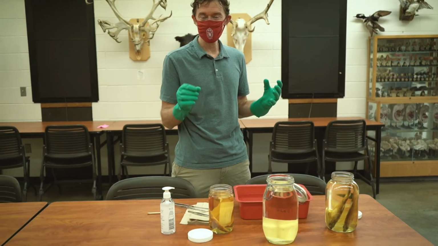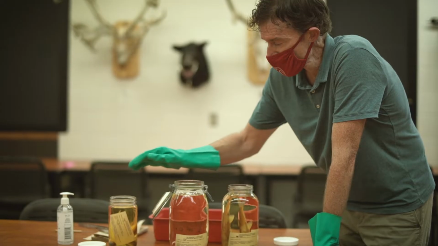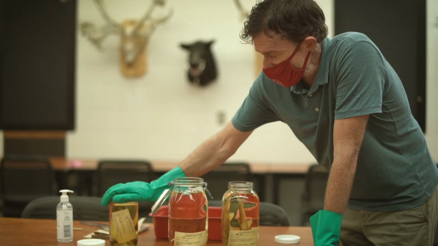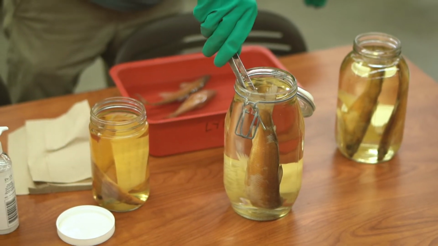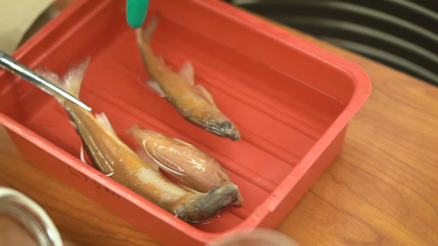From a piece of muscle tissue of the fish, we can measure the stable isotopes of carbon-13 and nitrogen-15, and that gives us a really, really good idea of where they're fitting in the food web, because what you eat is reflected in your isotope signatures.